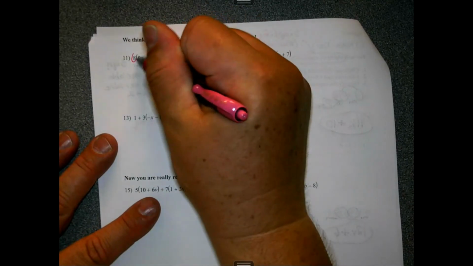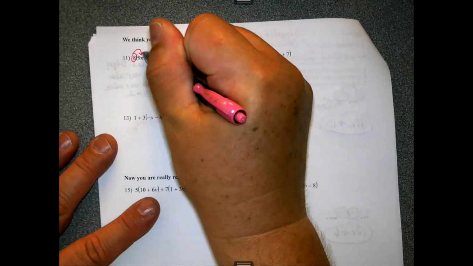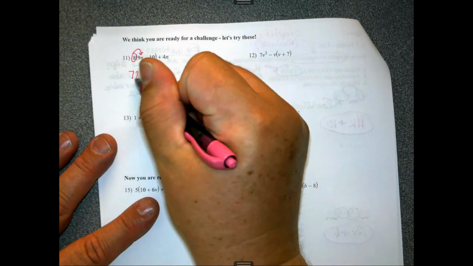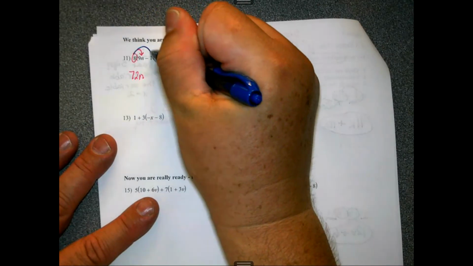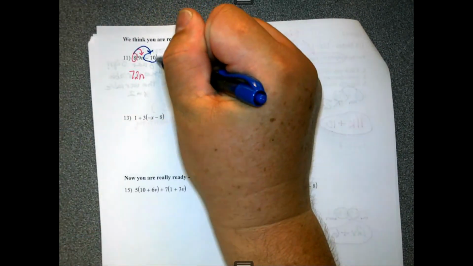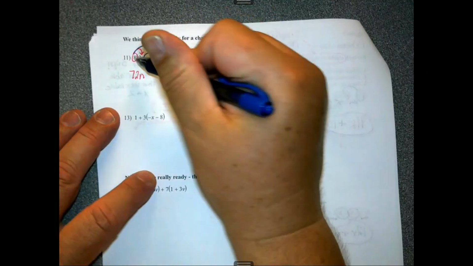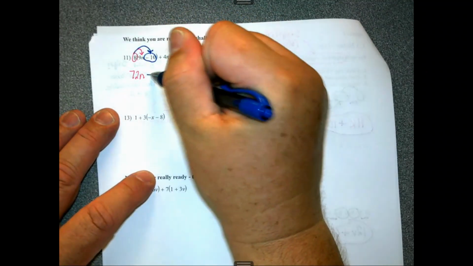Questions? Okay. And of course, now we get back to our distributive property and distribute and then combine like terms. So, number 11, I'm going to distribute 8 times a positive 9n, positive 72n, 8 times a minus 10, because that's the way I do it. I do it with the sign in front. 8 times a minus 10, so minus 80.